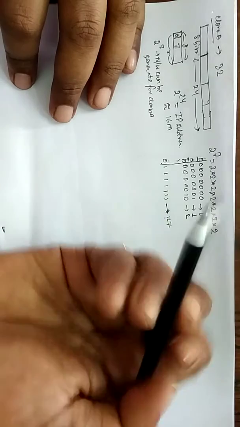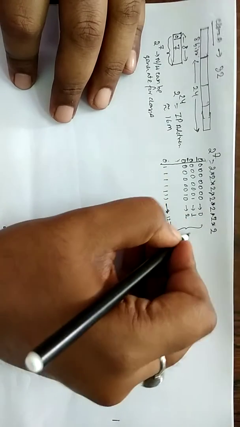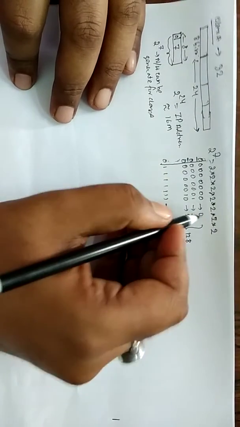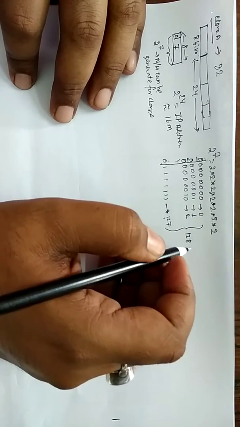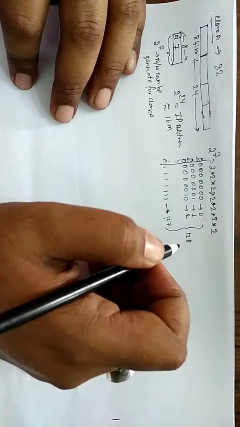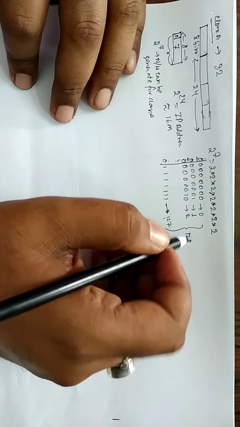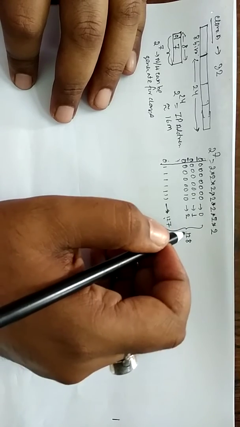So how many numbers can be generated? From 0 to 127, there are 128 numbers. Now among these 128 numbers, are all of them used for IP addresses?